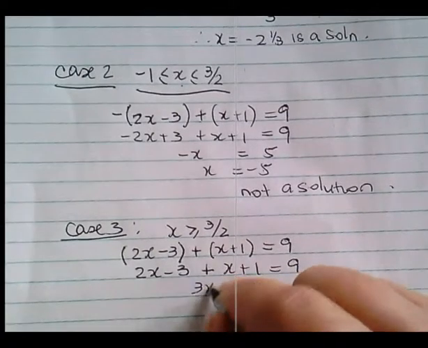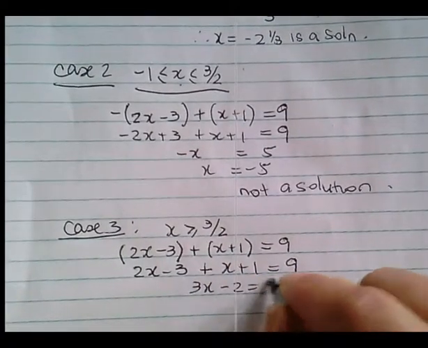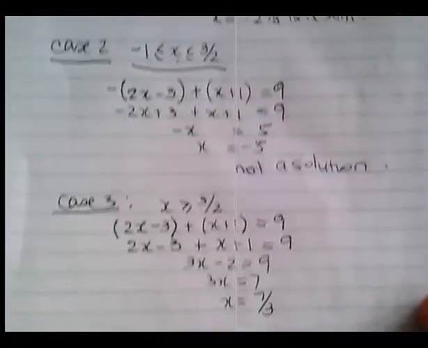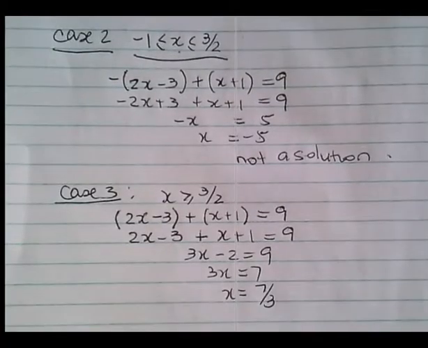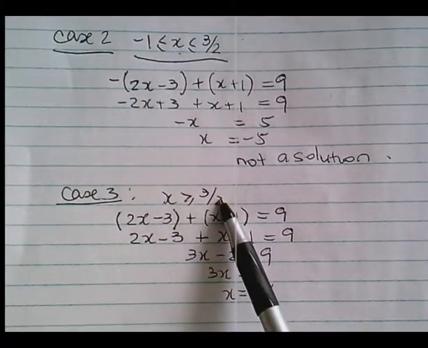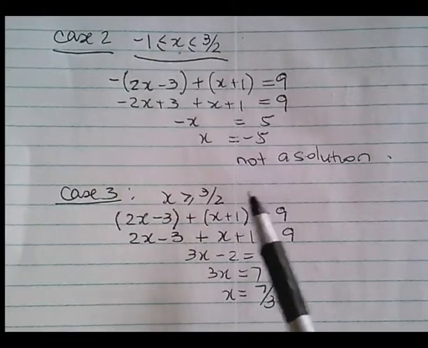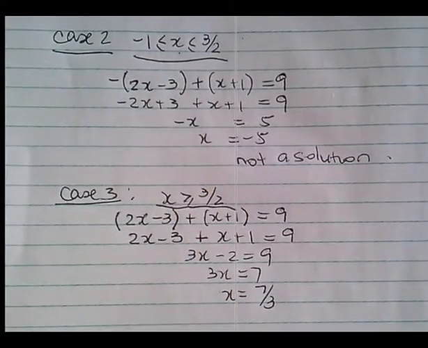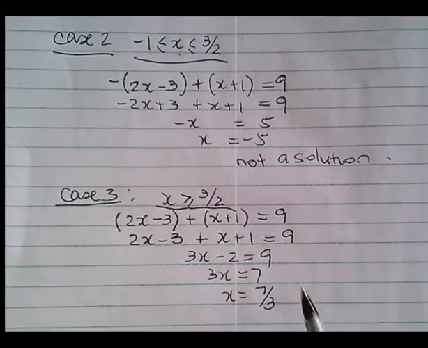I've got 3x minus 2 equals 9. 3x is 11. x is 11 over 3. As long as my solution is greater than or equal to 1.5, it's a solution.